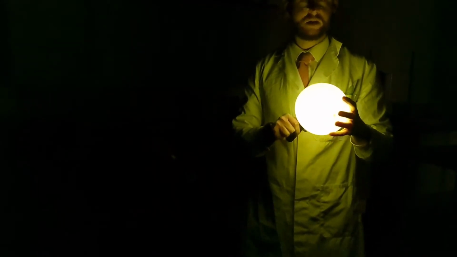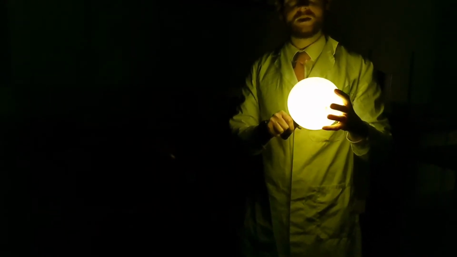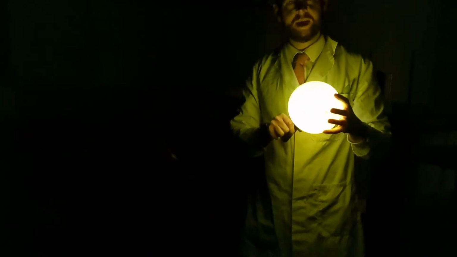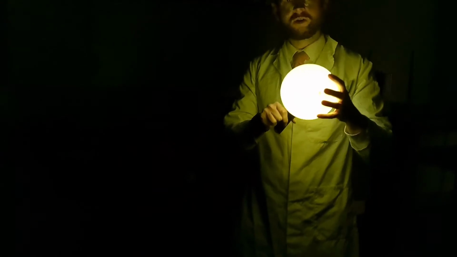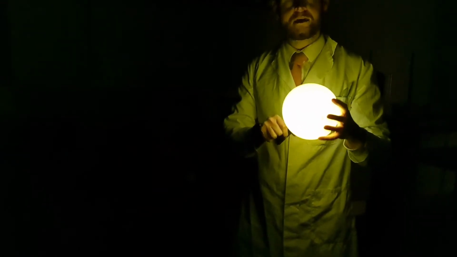But what's going to start to happen when conditions become less favourable? When the nuclear fusion processes inside become strained by a lack of fuel? Well, our sun will swell up and become a red giant, just like what I have here.